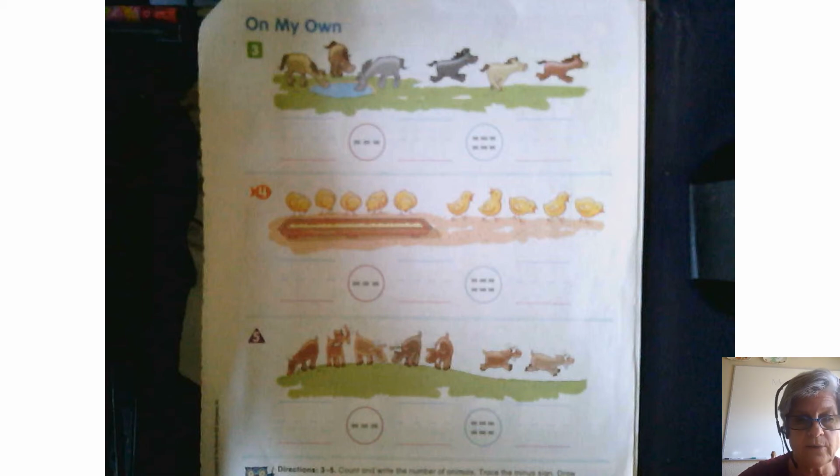So I'm going to write the number 6 in the first space. You write the number 6 on your paper, please. Thank you. Then let's make a takeaway or a minus symbol, because we know this is a subtraction sentence. Now I see 3 running away. So those are the ones I'm going to put an X on.